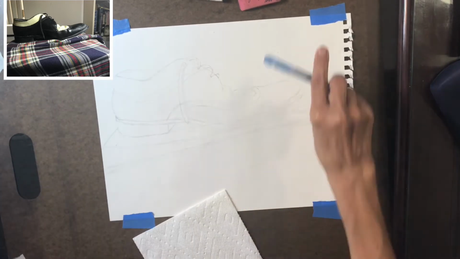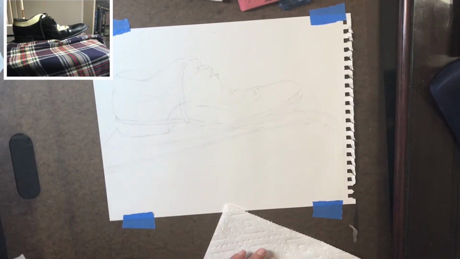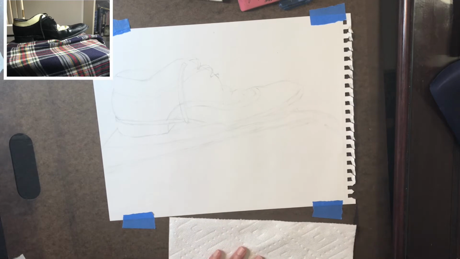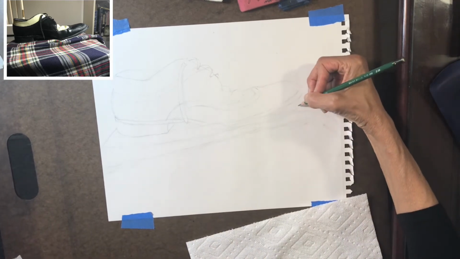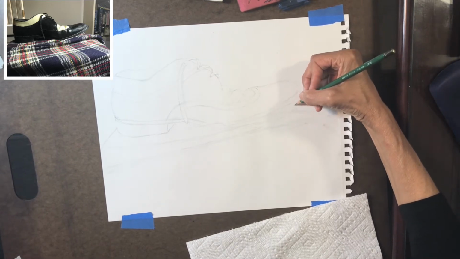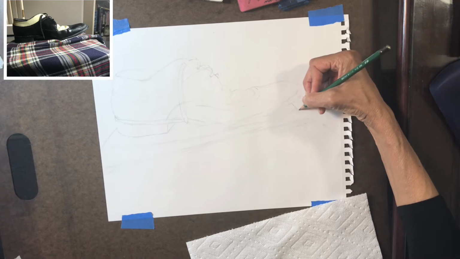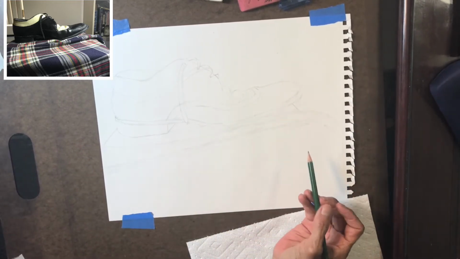So I'm drawing the base, the table that the shoe is sitting on, and I'm going to look over here on this side. I see over here it intersects the tip of the shoe and it moves in the opposite direction of the other side of the box that this shoe is sitting on.